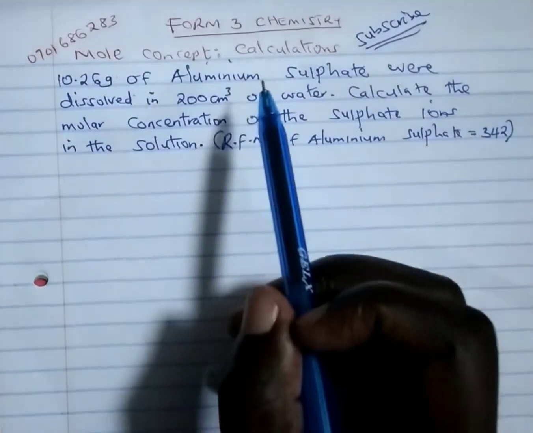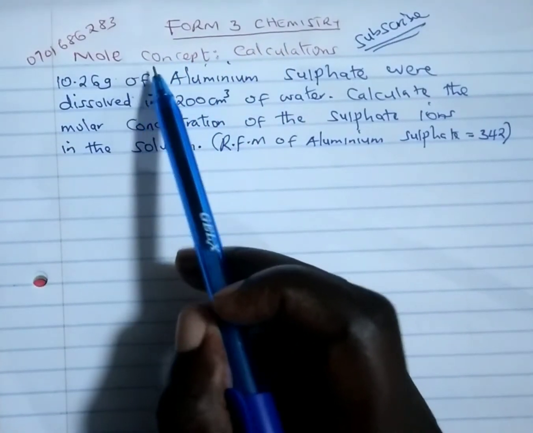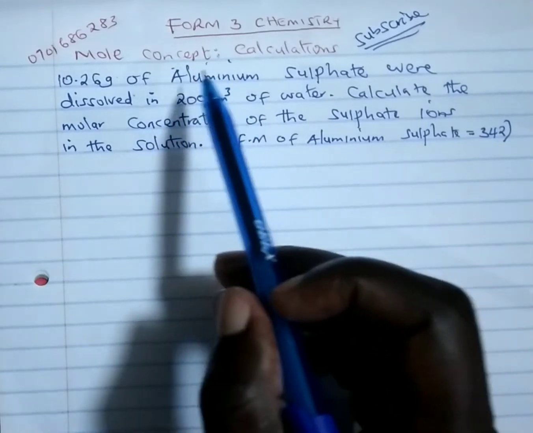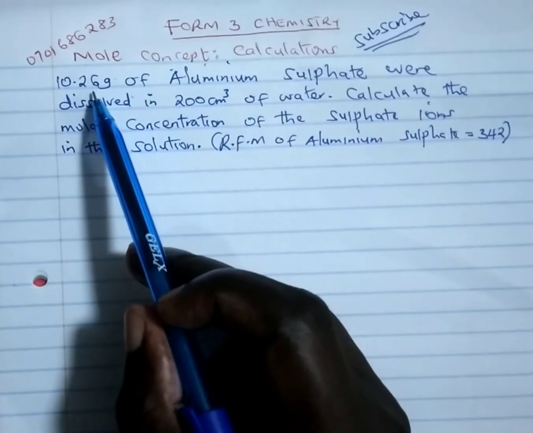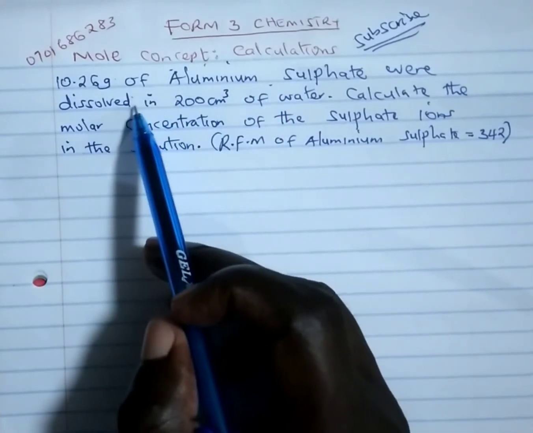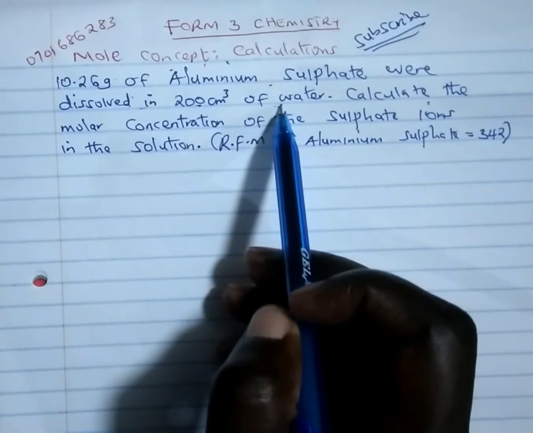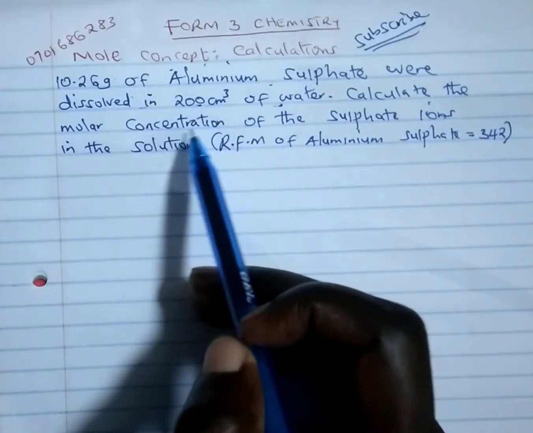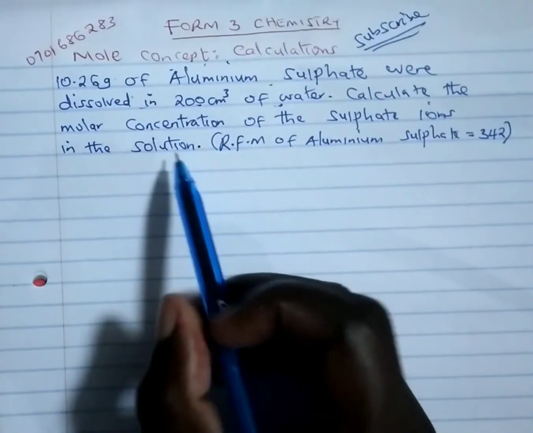We are still looking at Form 3 chemistry under mole concept, and the question we have reads: 10.26 grams of aluminum sulfate were dissolved in 200 centimeter cubic of water. Calculate the molar concentration of the sulfate ions in the solution.